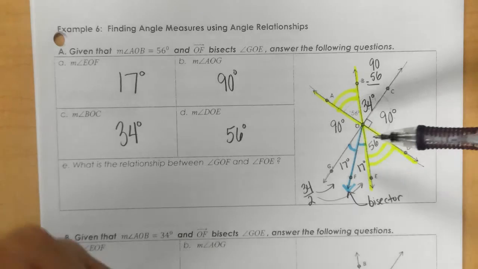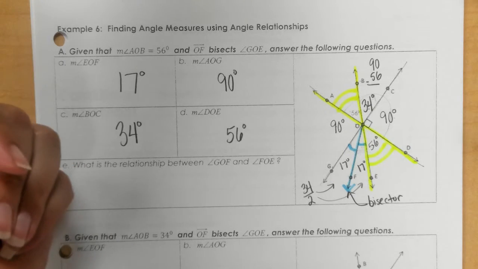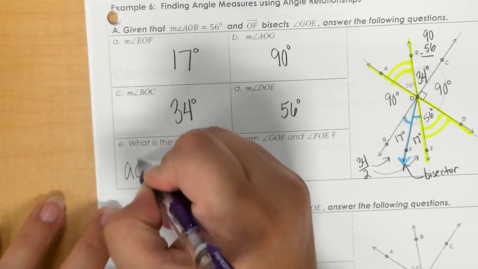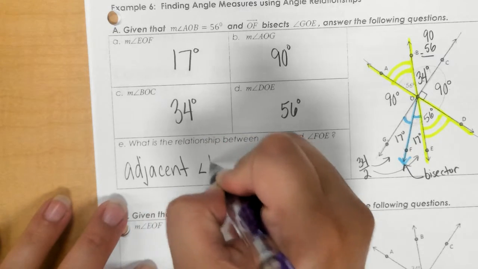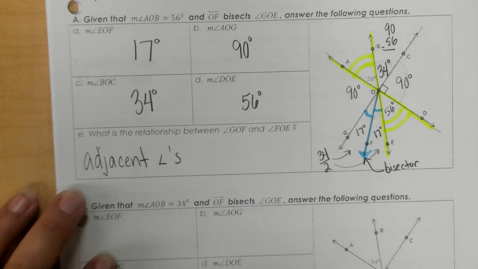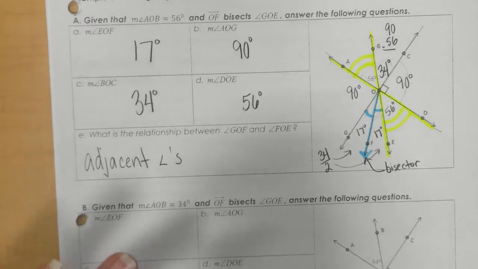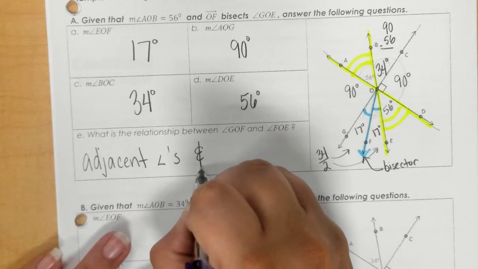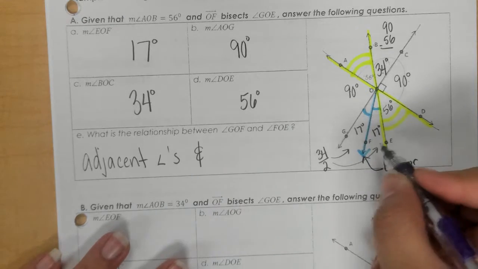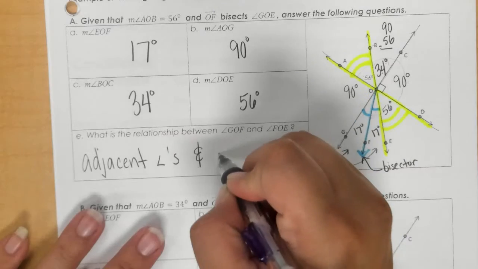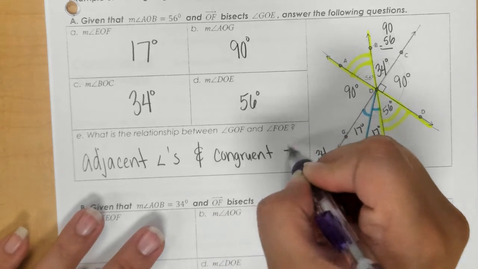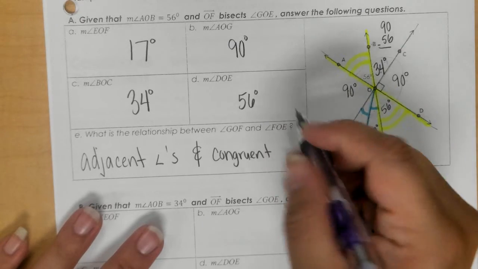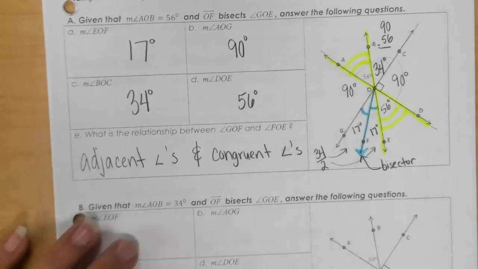Well, first of all, they're adjacent angles because they are next to each other. They share a ray. So one, I would write adjacent. Okay. And in this particular case, these are also congruent angles because of that bisector. So I'm going to go ahead and jot that down too. Okay.